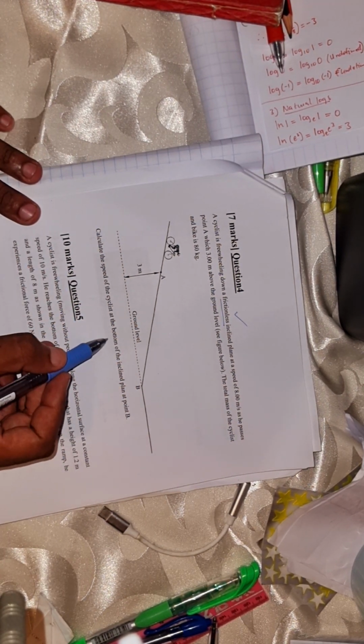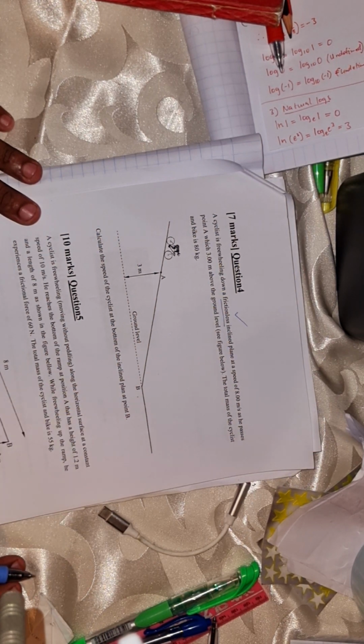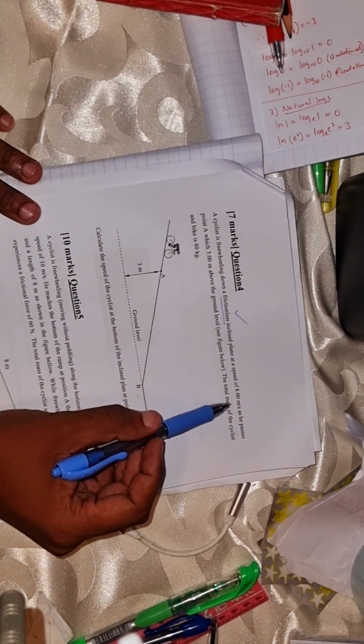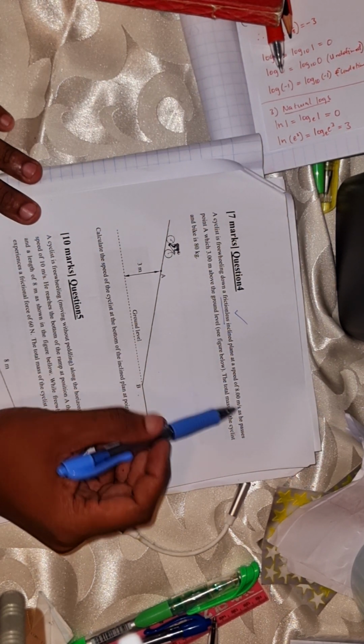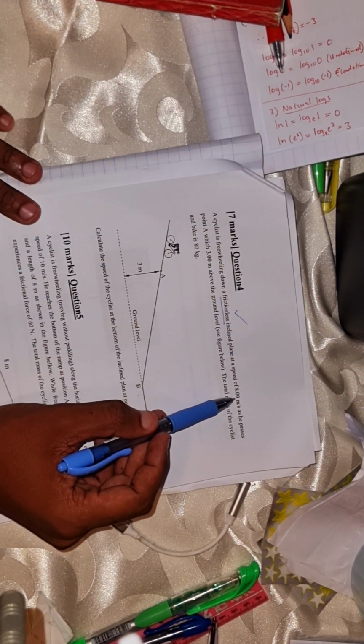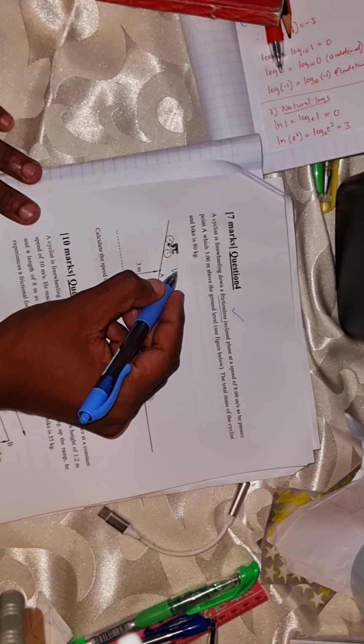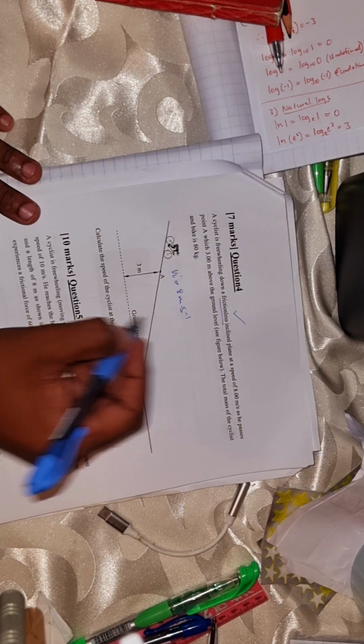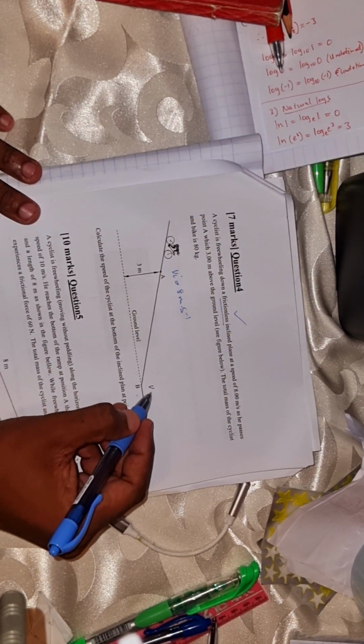Now in that case, in order for us to calculate the speed of the cyclist at the bottom of the inclined plane, remember, we were given the velocity that the cyclist was traveling with. He was traveling with an initial velocity of 8 meters per second, meaning initial velocity at point A will be 8 meters per second. But now we are looking at the final velocity of the cyclist at point B.